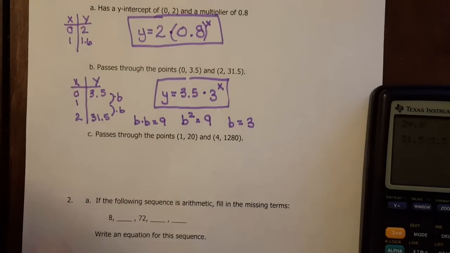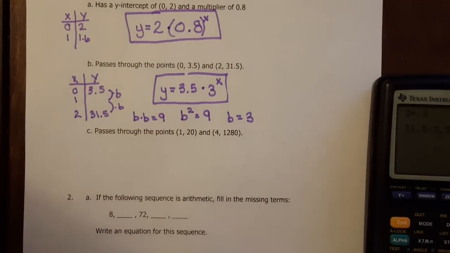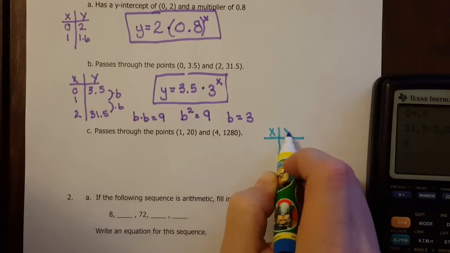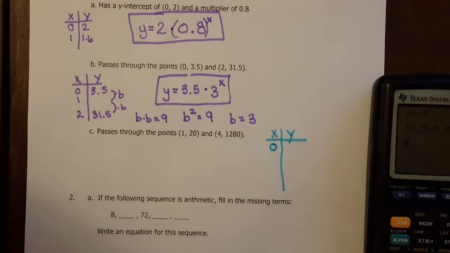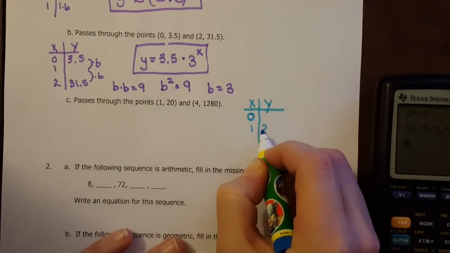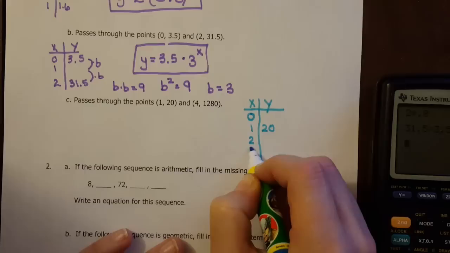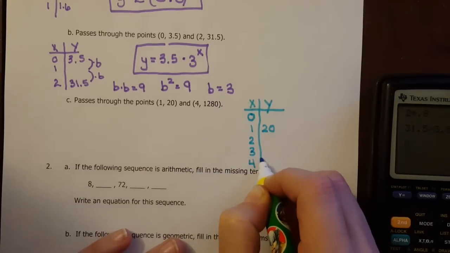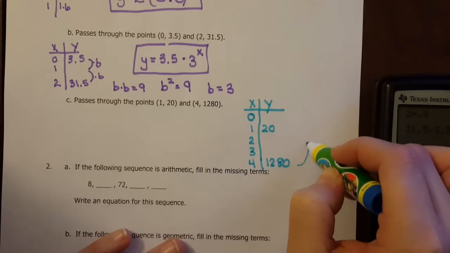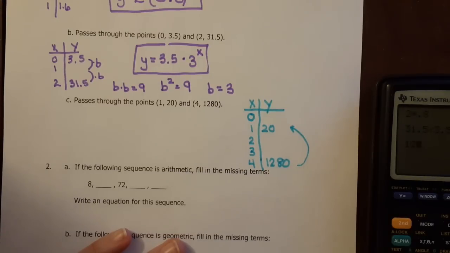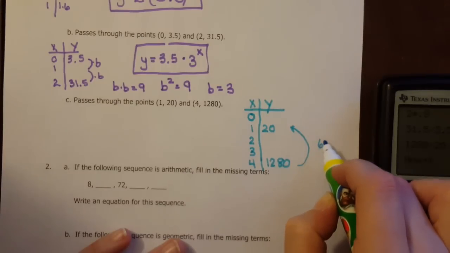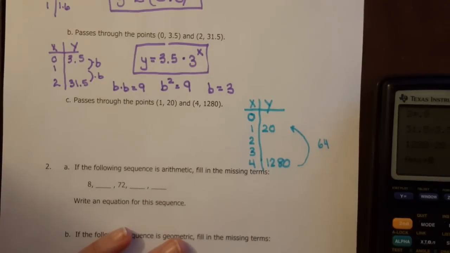Alright, for letter C, passes through the point (1, 20). I'm going to make my table over here. I'm going to put a 0 in because I need to figure out what my starting value is. And 1 is 20. I don't know 2 or 3, but 4 is 1280. So I'm going to take the bottom and divide by the top. 1280 divided by 20, I get 64. So my total multiplication is 64.